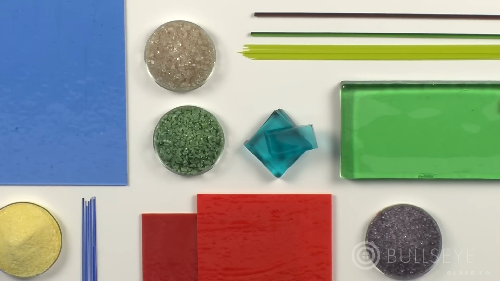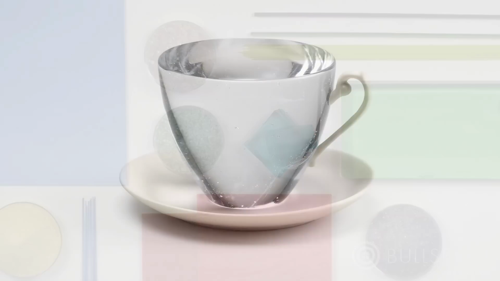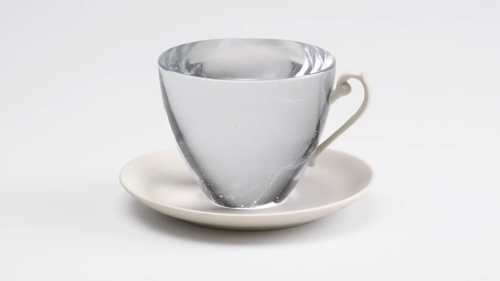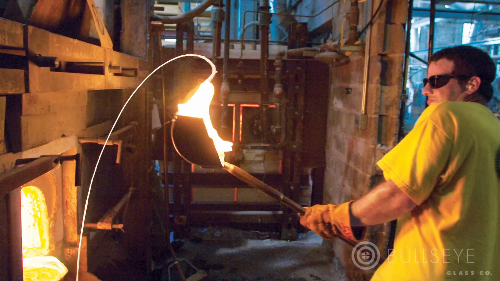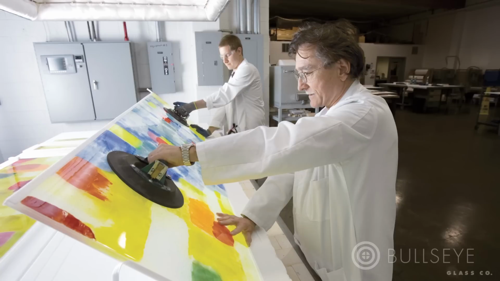In this lesson, you will learn the definition of glass, the properties that make it a unique art-making material, some forms of art glass and the methods for which they are typically used, how art glass is made at Bullseye, and some of the ways art glass is used in kiln forming.